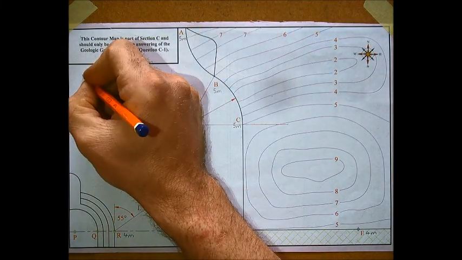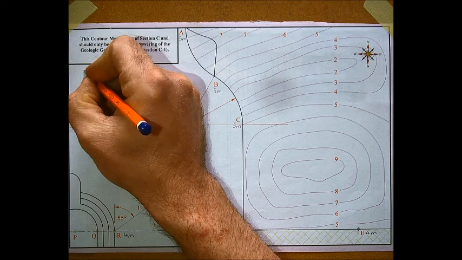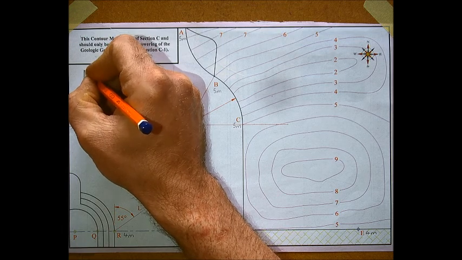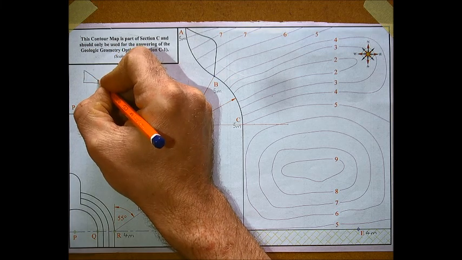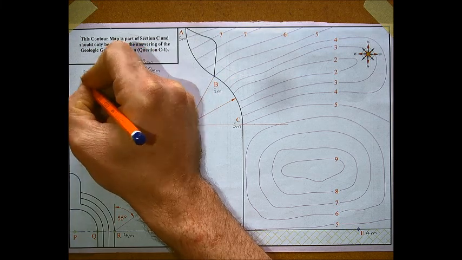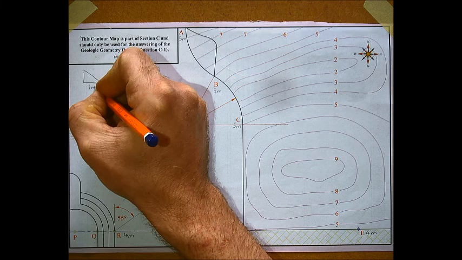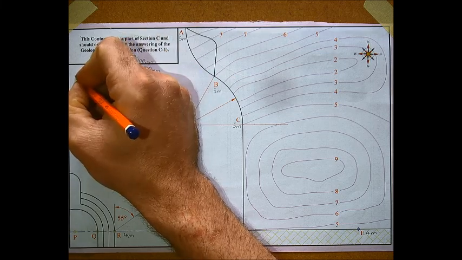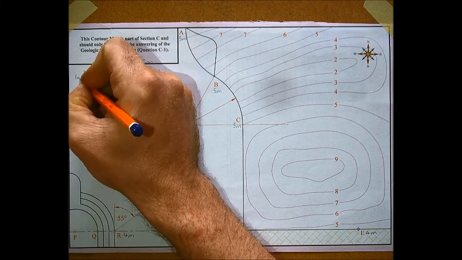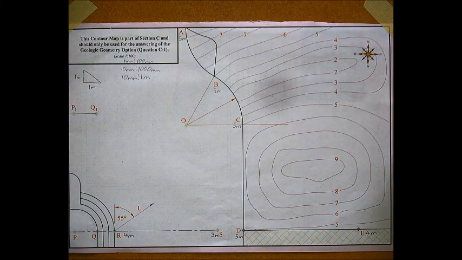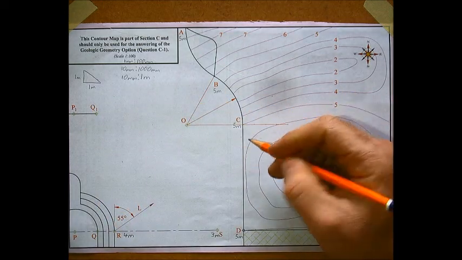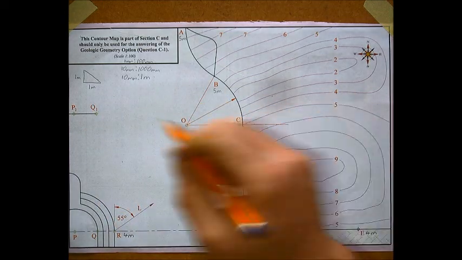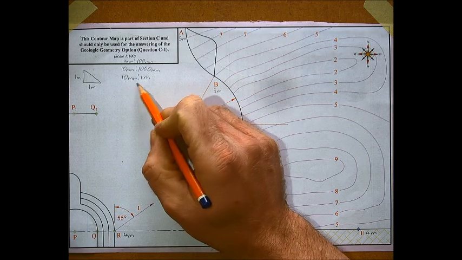So if we have a 1 in 1, if we draw out our little triangle for our cuttings and our embankments, they're both the same here, so we're just going to do it once. That means for every 1 metre we go out there is a 1 metre change in altitude. Okay, so 1 metre on the map is going to be 10 millimetres. We've already said that for every 10 millimetres it's equal to 1 metre on the map.